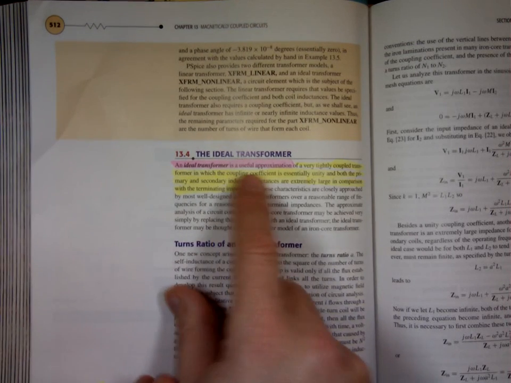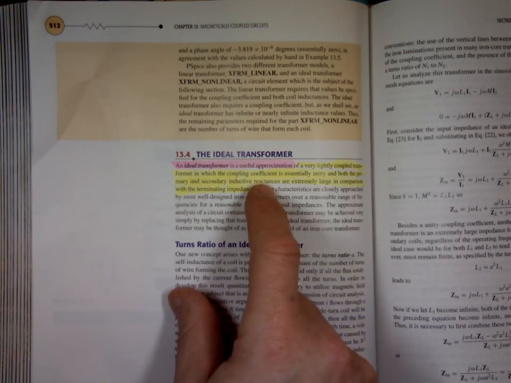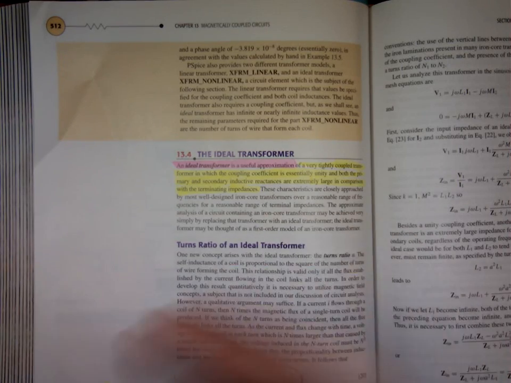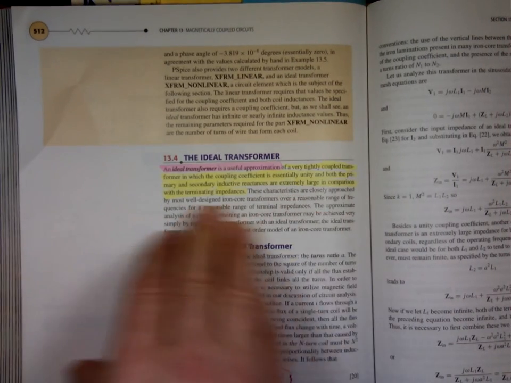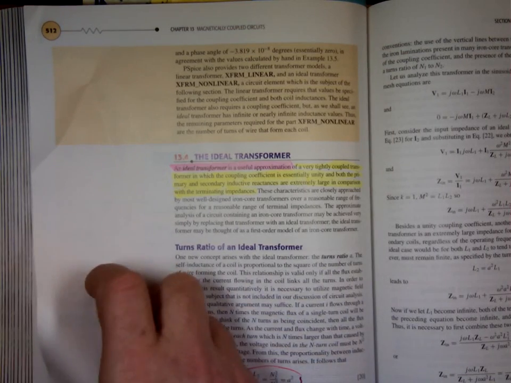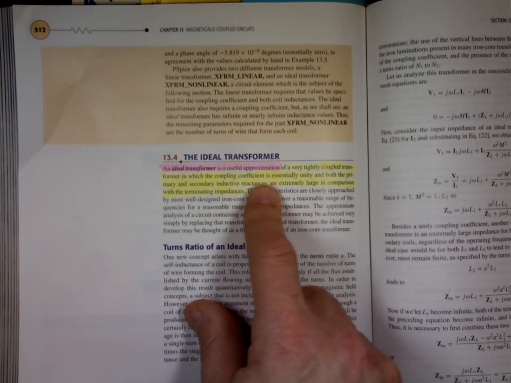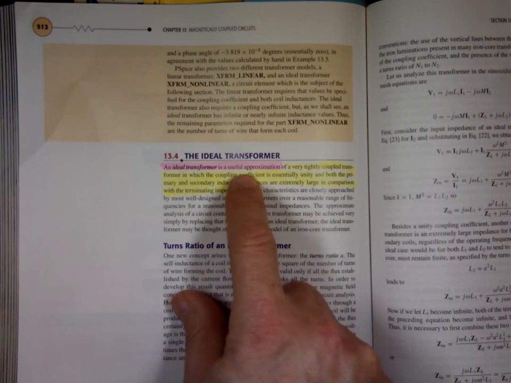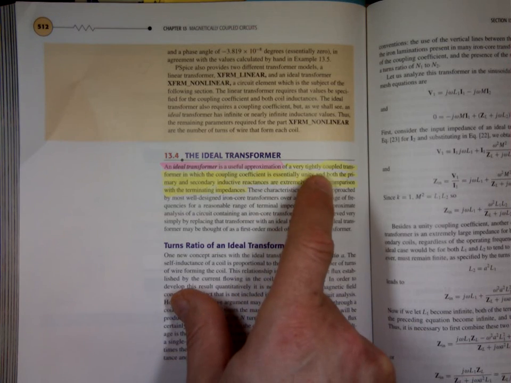K is almost a 1. We neglect the resistors through them. If you have an ideal transformer, you can use an approximation for that. That makes the math a little bit quicker, and your answer is not going to be much off there. You'll see the math will be like boom, boom, boom, and you're done with it. No more transformation, none of that stuff. Again, what's an ideal transformer? It's a very tightly coupled transformer where K is almost a 1.